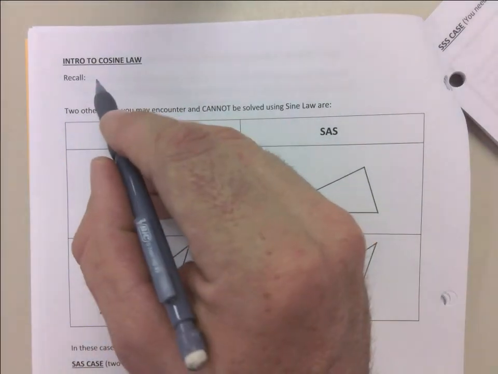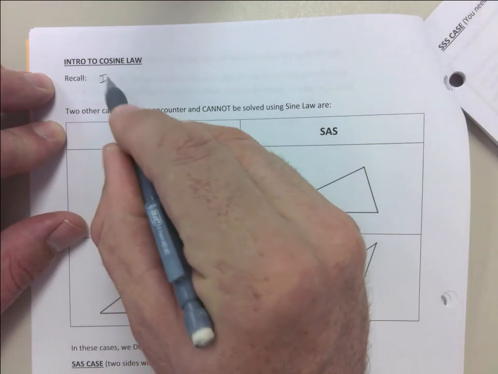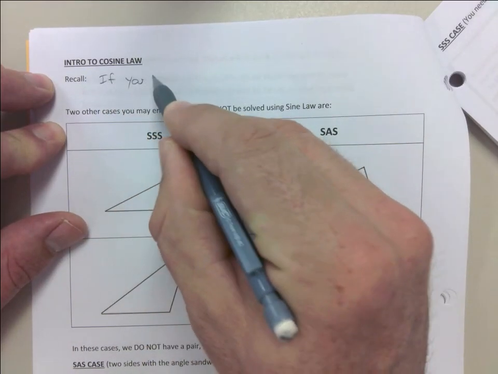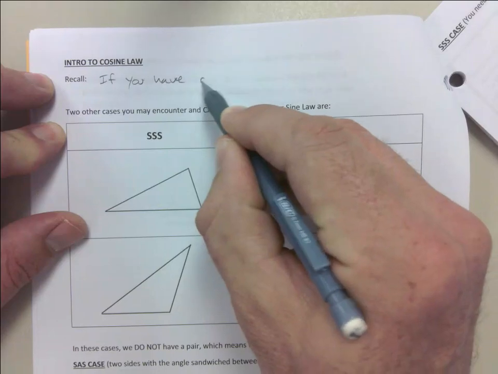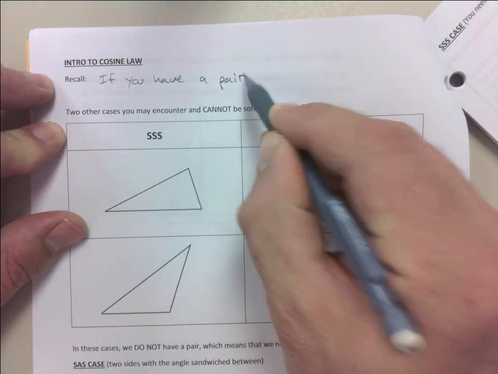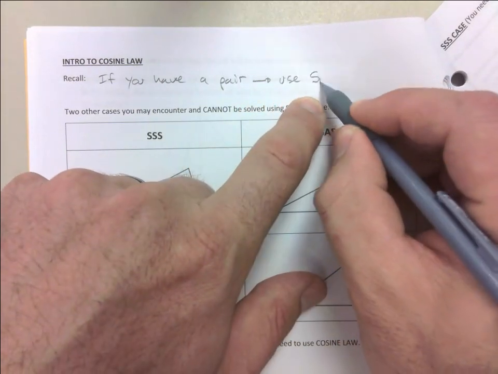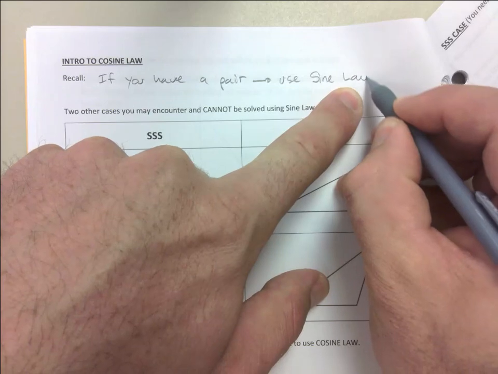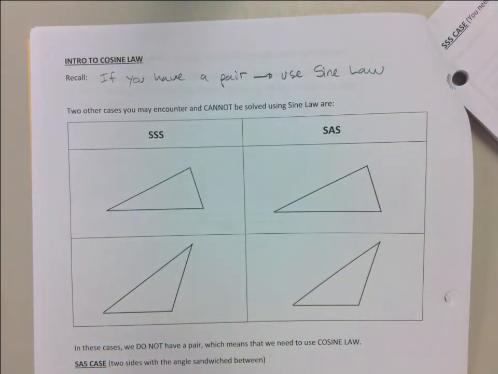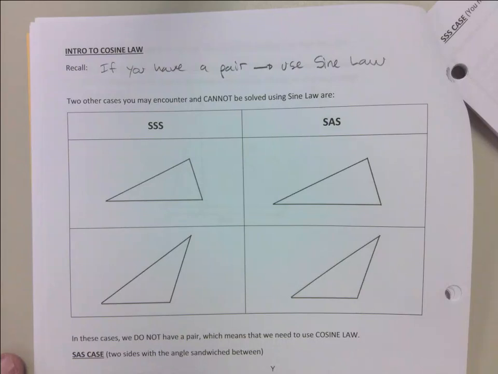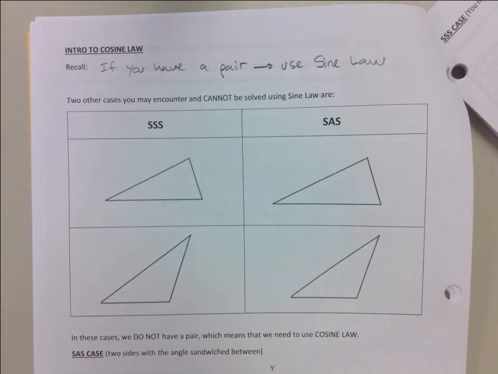So recall that if you have a pair, use sine law, okay? If you have a pair, use sine law, obviously, just talked about it. But there are two cases that you cannot solve with sine law.